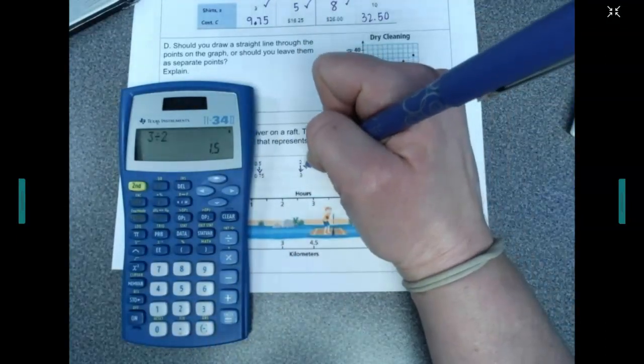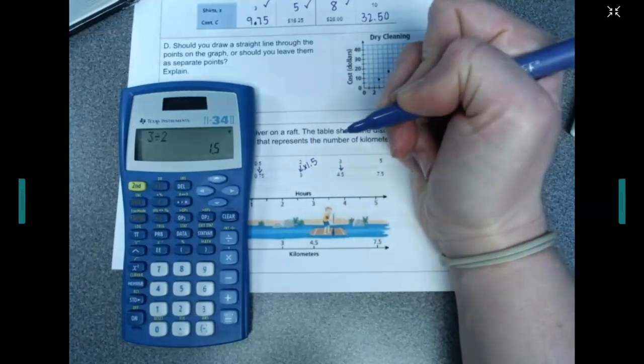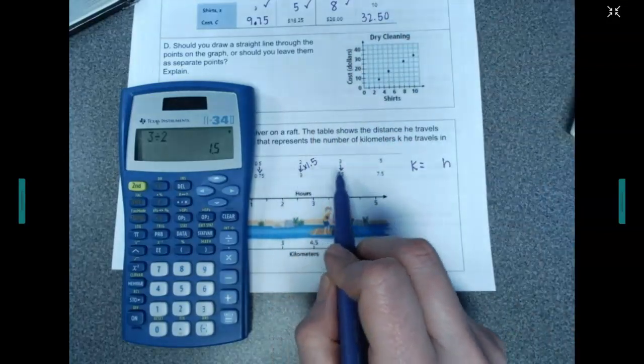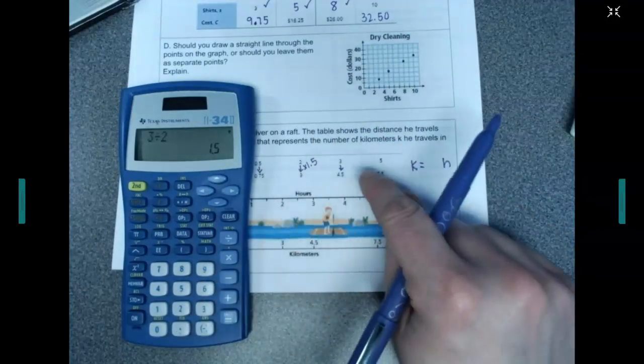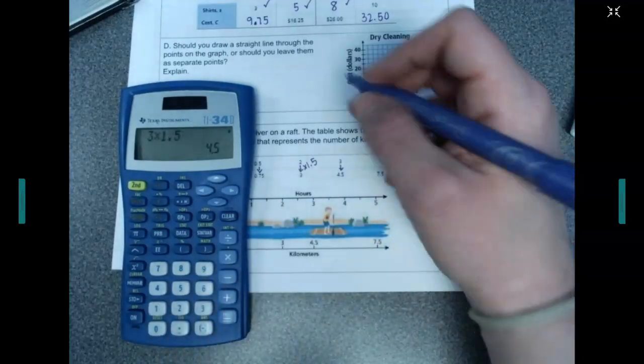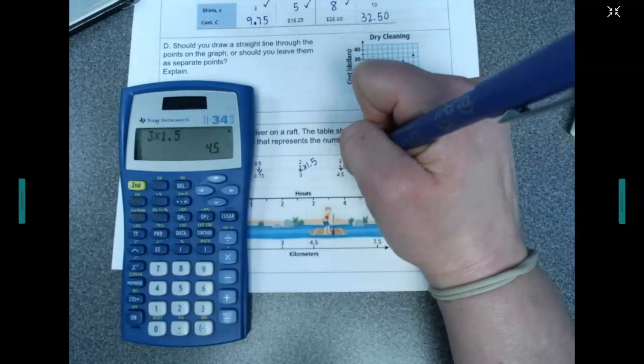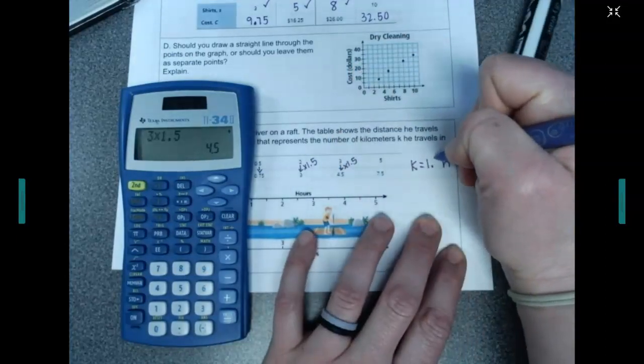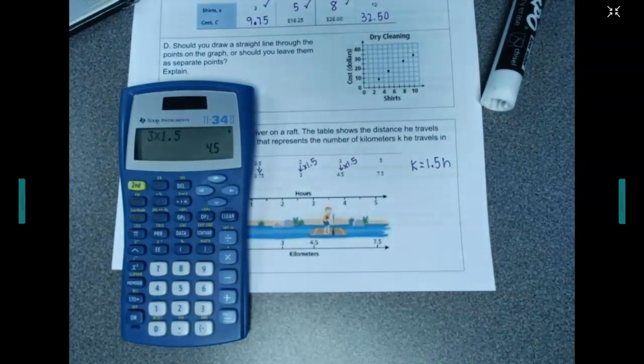So if I take 2 times 1.5, I will get 3. And it's going to be the same thing all the way across. So if I try this one, if I do 3 times 1.5, I get 4.5. So that is what I'm multiplying by. So I'm going to put 1.5 right next to H because a letter and a number next to each other mean multiplication.